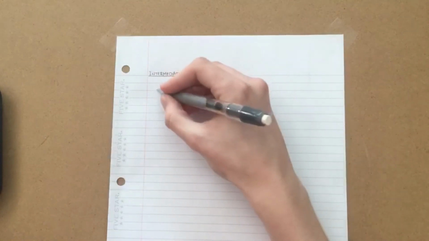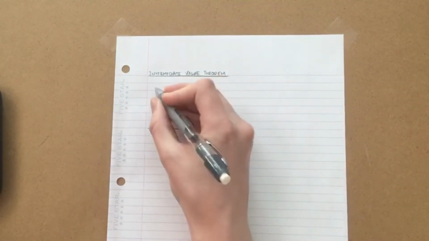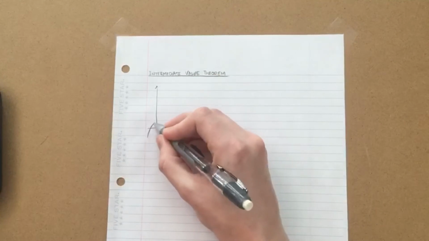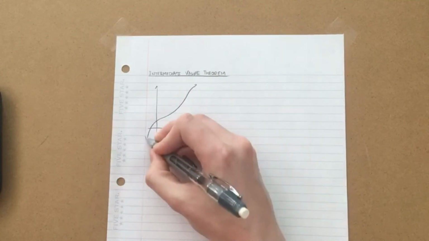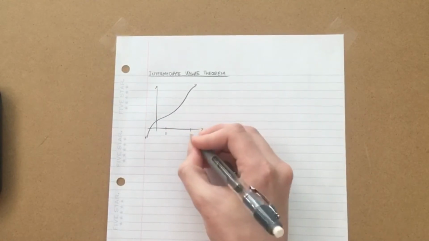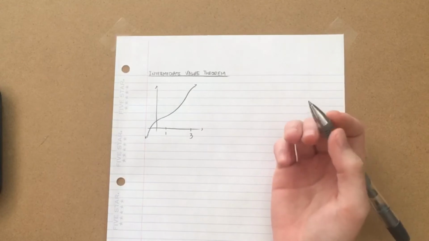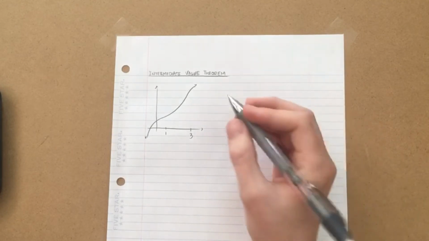Let's say we have some function f, and it's on this interval 1 to 3. And we want to know if a certain y value is on this interval. So let's say we're looking for 4.